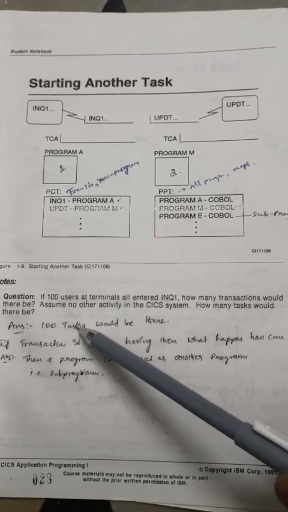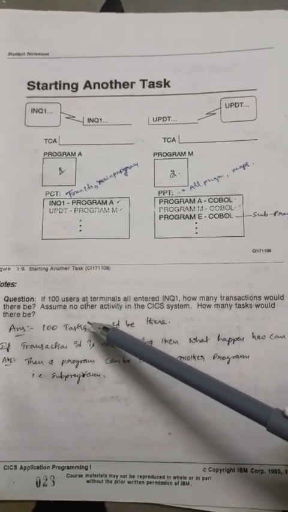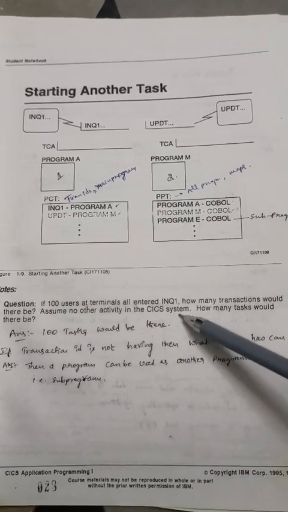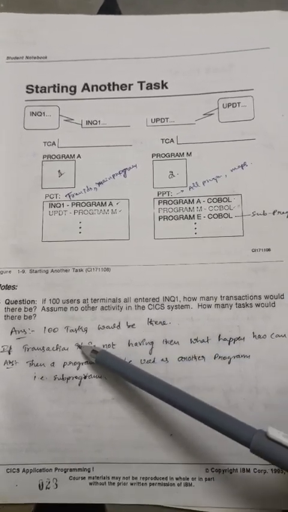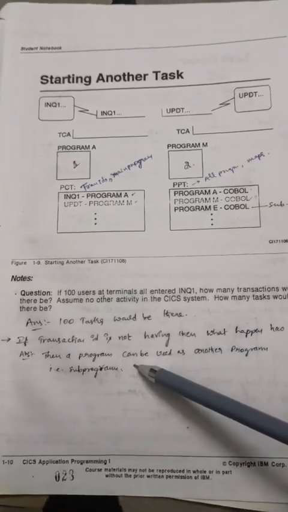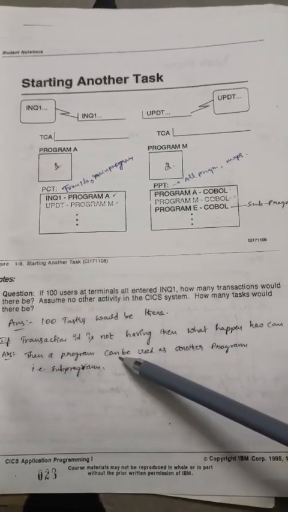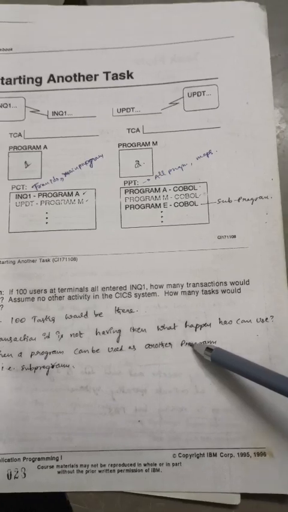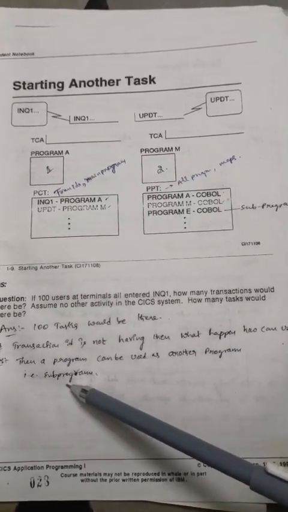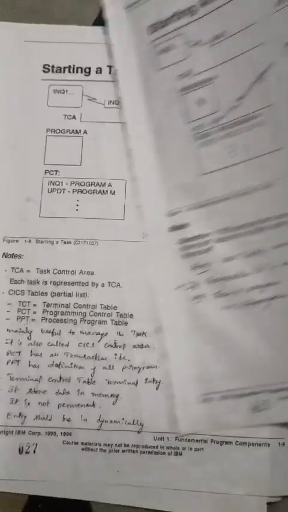Parallelly, 100 users enter the INQ inquiry transaction. So how many transactions would there be? There are 100 tasks created, one for each user. What will happen if the transaction ID is not entered? How can we invoke the task? We can use it to call a subprogram.